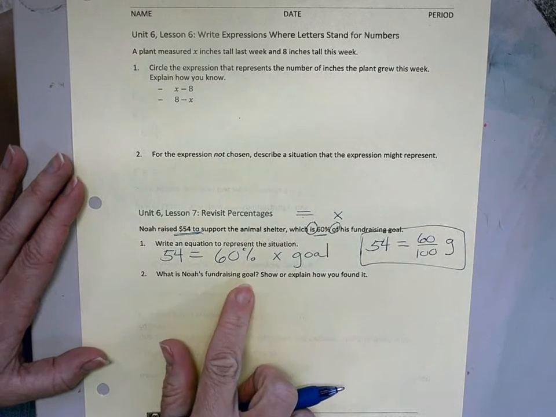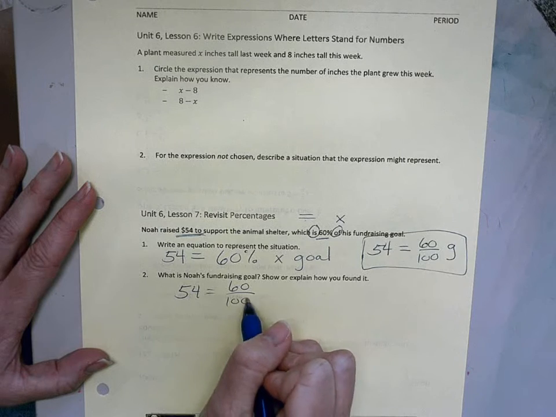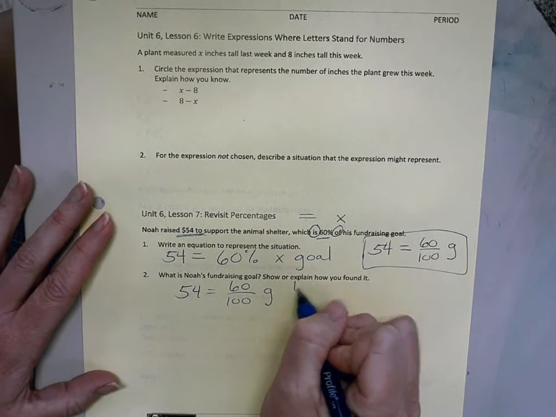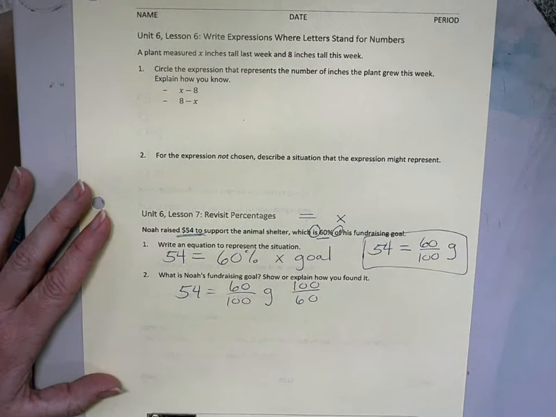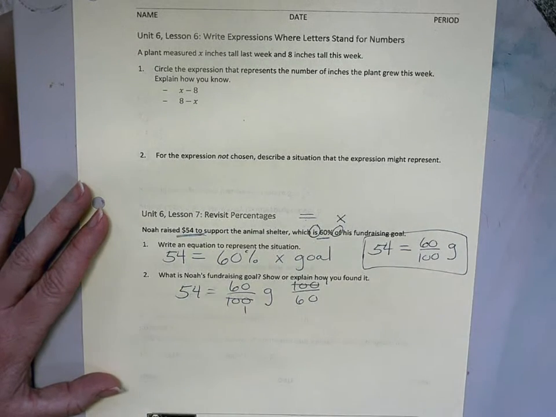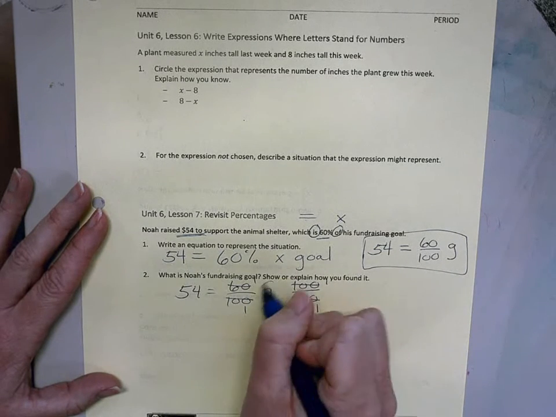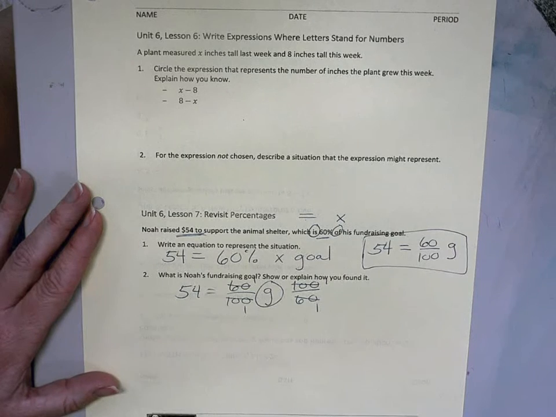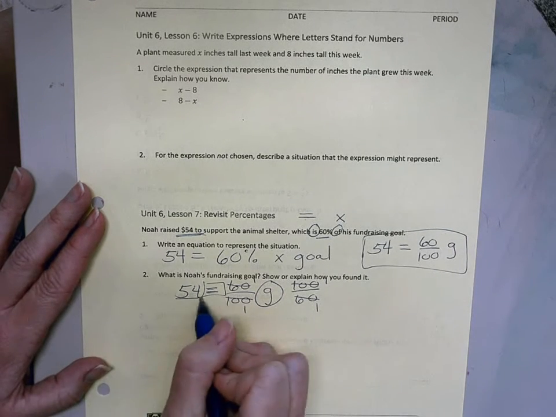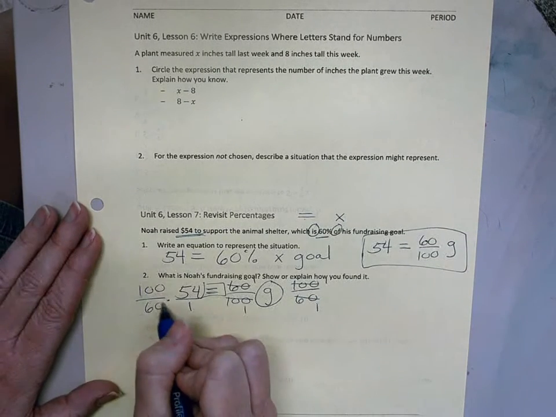Now I want to go ahead and solve it. So 54 equals 60 hundredths, 60% times g. And many of you are really good now at recognizing that what we want to do is multiply by the reciprocal. The reason we want to do that is because then 100 divided by 100 goes away, we get 1, and 60 divided by 60 becomes 1, and so I'm left with just my variable. But it's an equation, so any changes we make to one side, we have to make the same change to the other side to keep the equation balanced or equal.